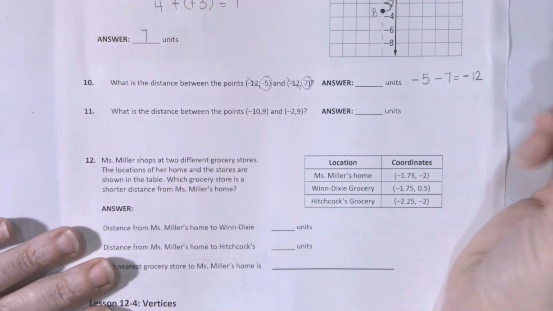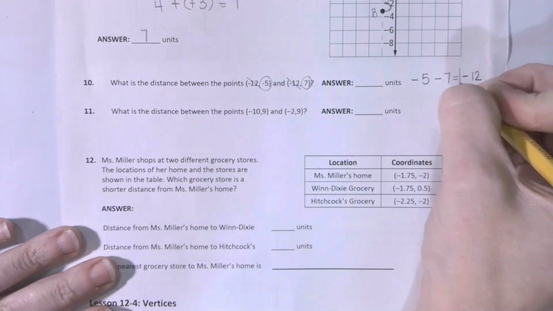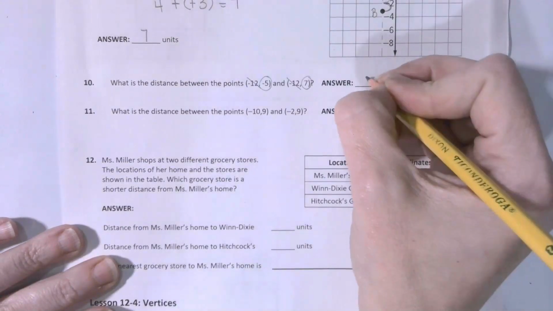But be careful, because distance can never be negative. We will be taking the absolute value to find our distance. I will never be -12 feet away from you. I could be 12 feet away from you to the south, to the east, to the west, to the north, above you, below you, but never -12 feet from you. So it's just a distance of 12.